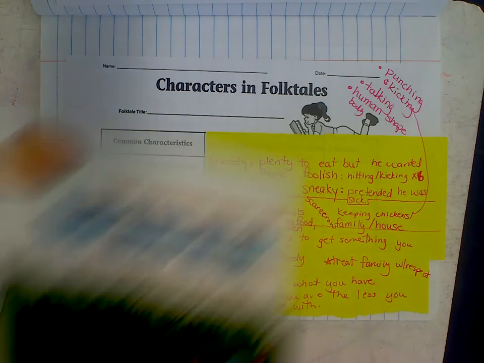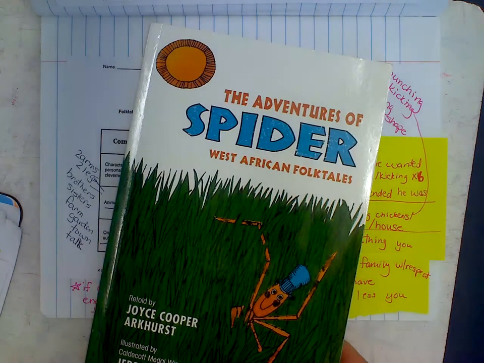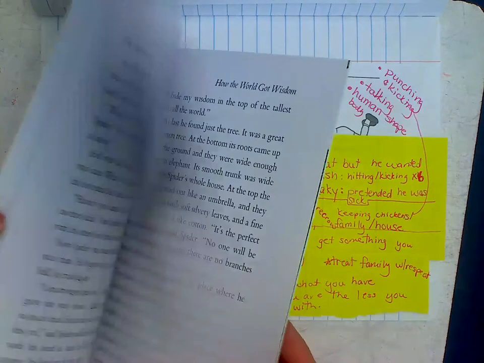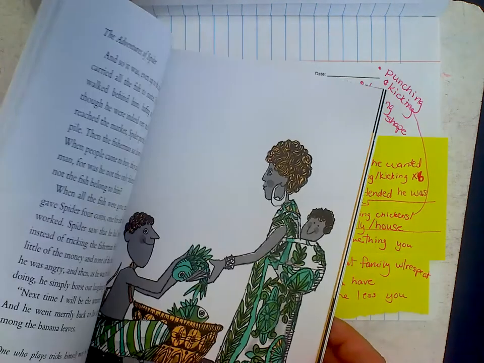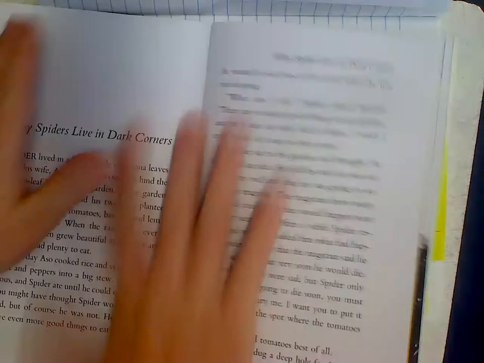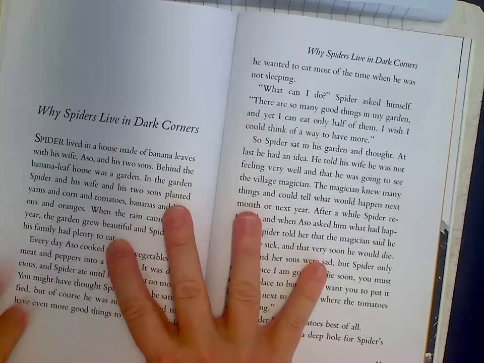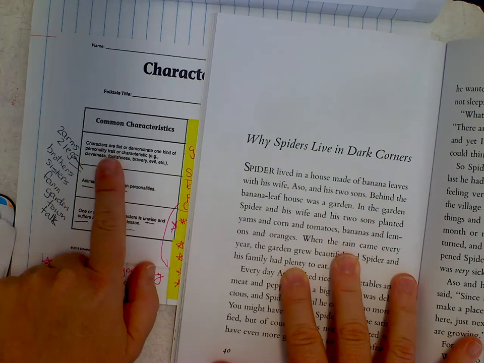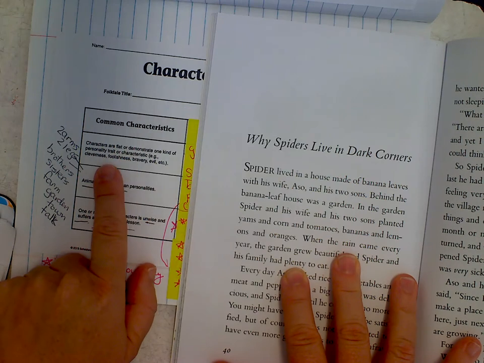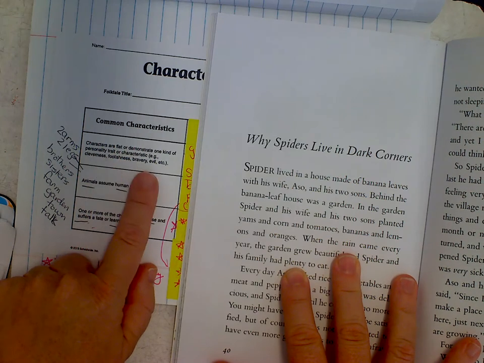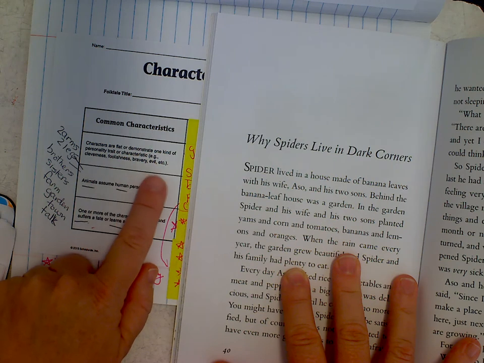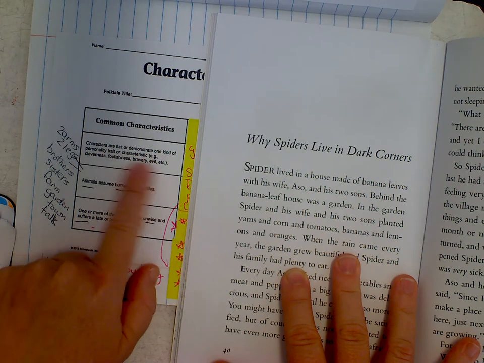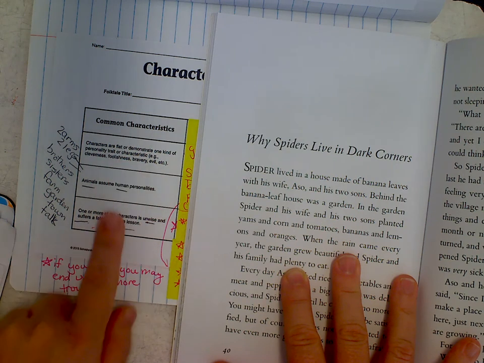And we're going to use the story, The Adventures of Spider, West African Folk Tales. We're going to go to our story, Why Does Spider Hide in Corners? Why does Spider live in dark corners? As we read, we're going to think about those character traits, those common characteristics of characters. So characters are flat or they demonstrate one personality trait or characteristic, such as cleverness or foolishness or bravery or evil. Let's see what we would say about Spider today.